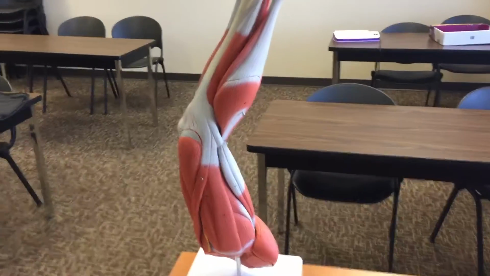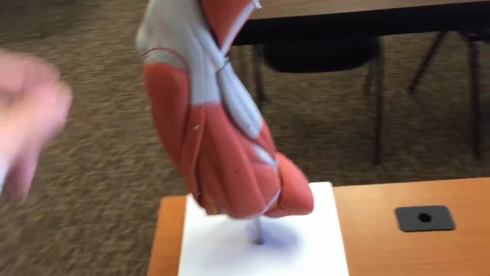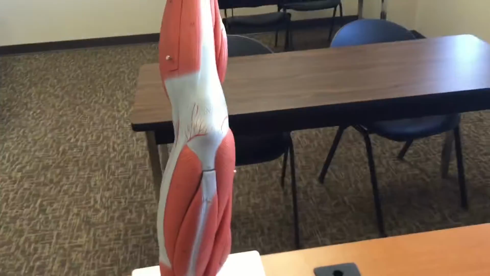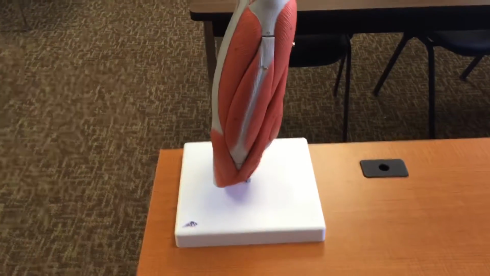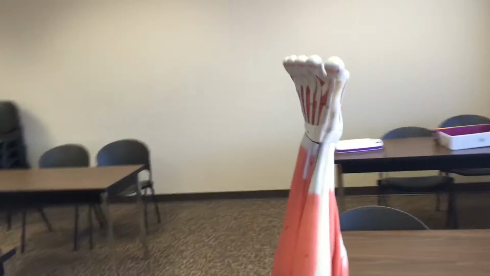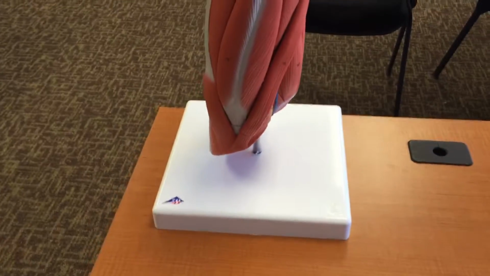All right, in this video, I'm going to walk you through the various muscles and structures associated with the leg. So what I'm going to do is basically start down here at the bottom. This is an inverted leg, obviously, since you can see the foot is up in the air. So back down here by my table would be the muscles of the hip.